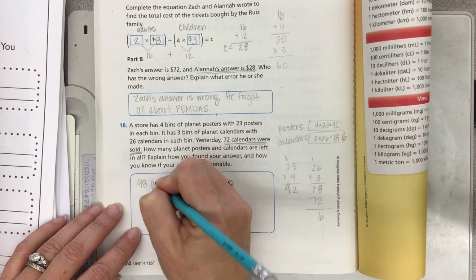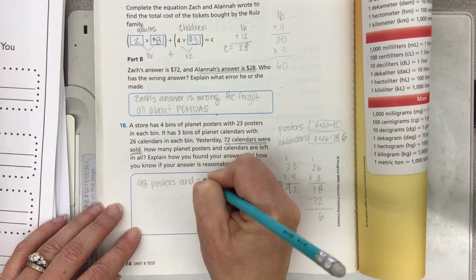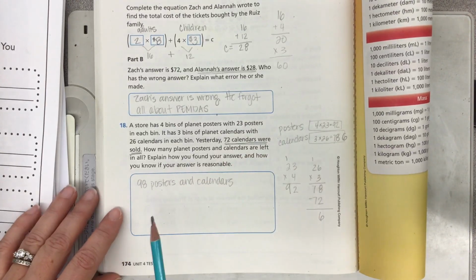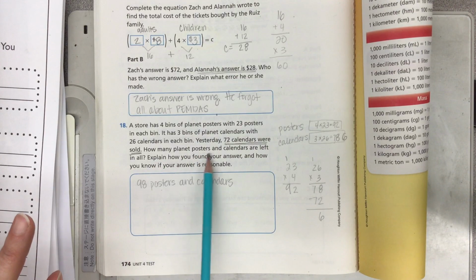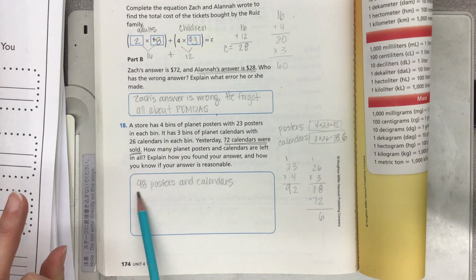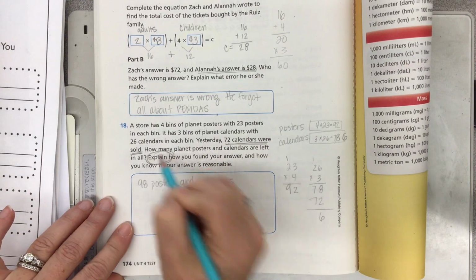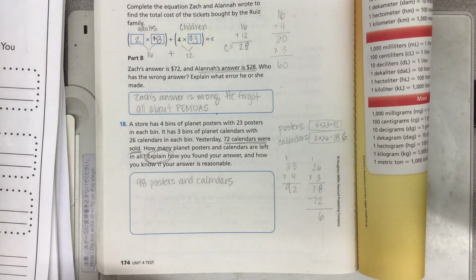I thought it asked just how many calendars there are left. Let's go back and check the question to make sure that we've answered it completely. How many planet posters and calendars are left in all? We got it. Explain how you found your answer and how you know your answer is reasonable.